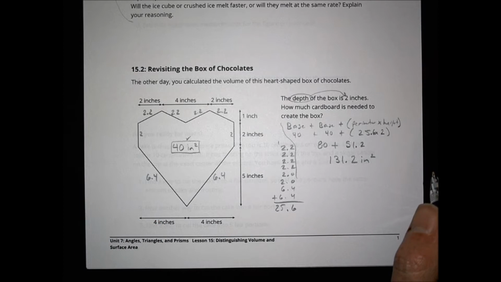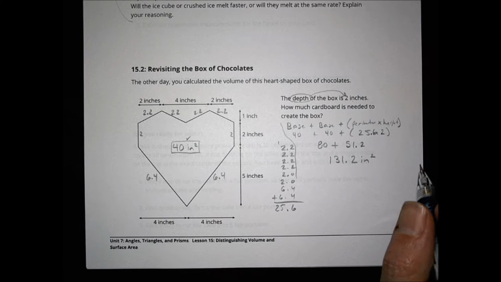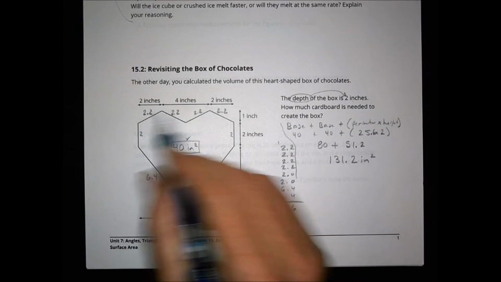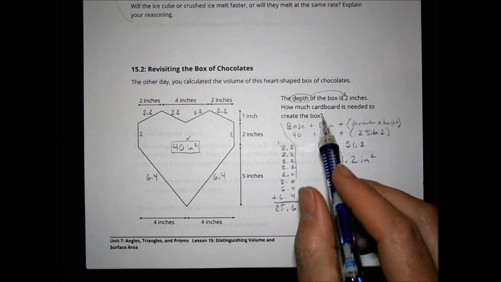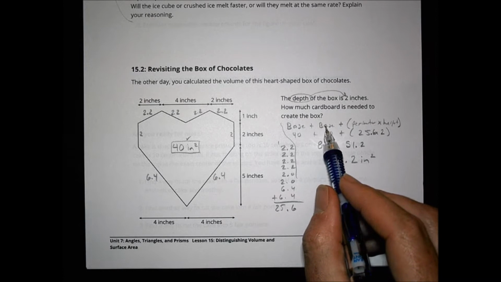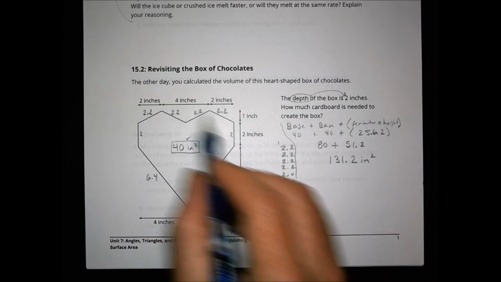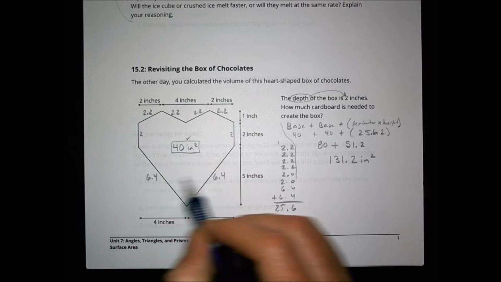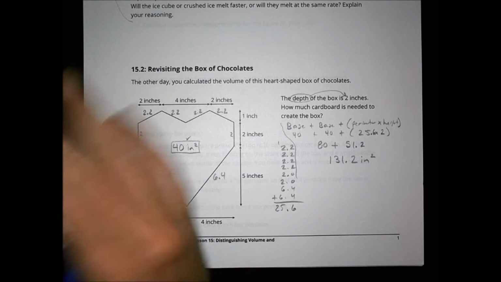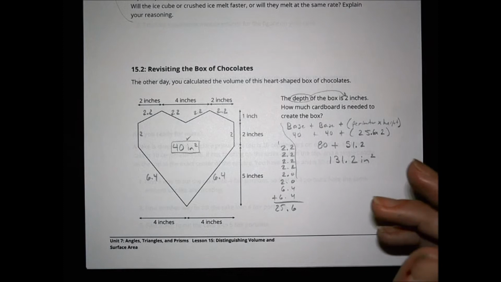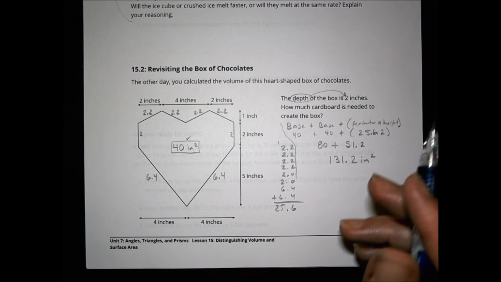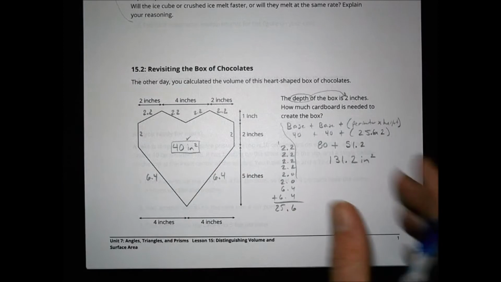So it can be done, you just had to have some extra information. It's simply the base plus the base plus our new thing, which is the perimeter of that shape times the height, like unrolling it out to make a long, big rectangle. And that's how we work out that one.